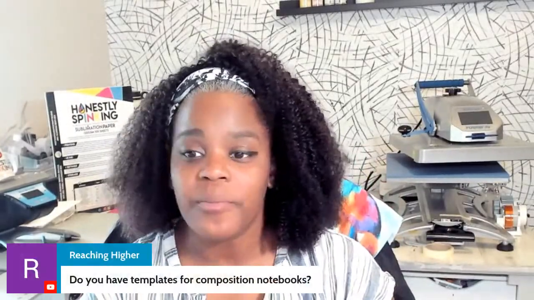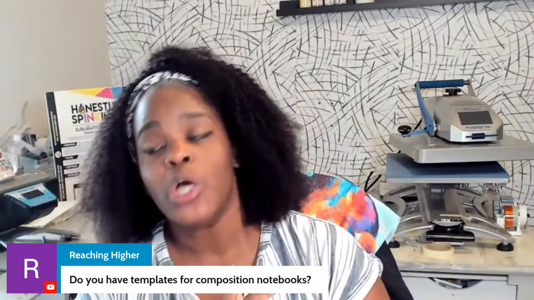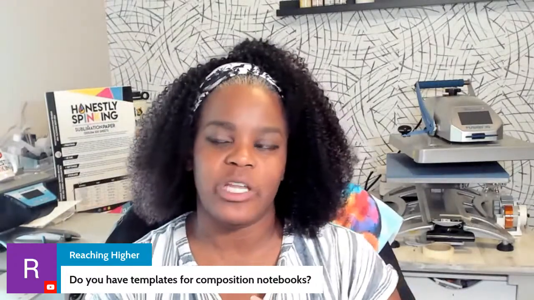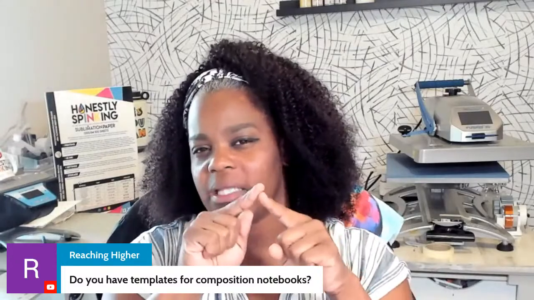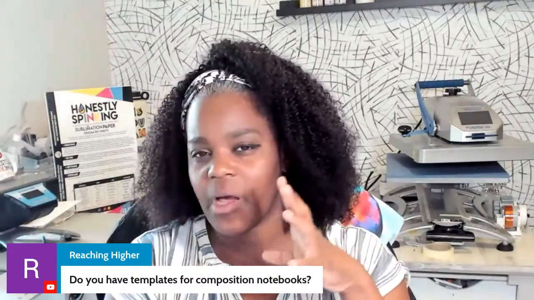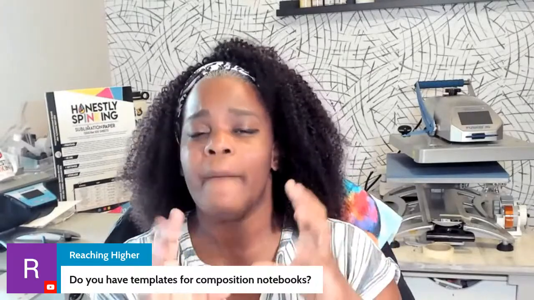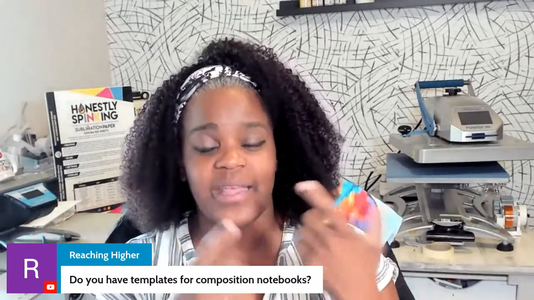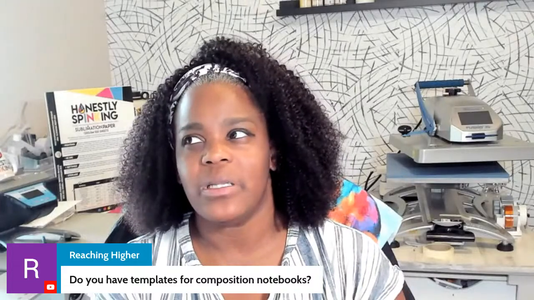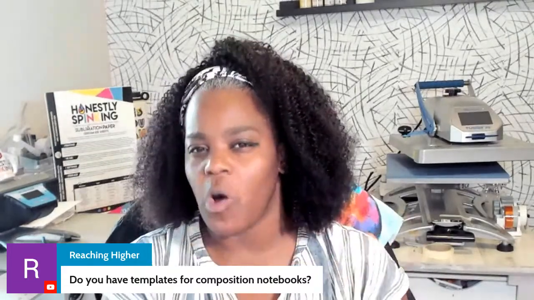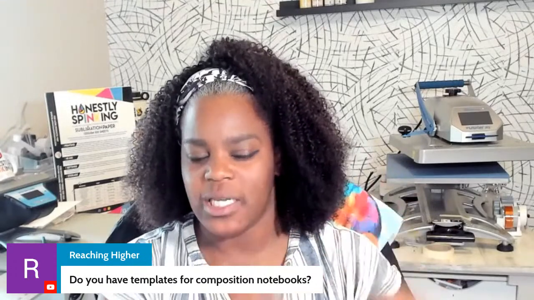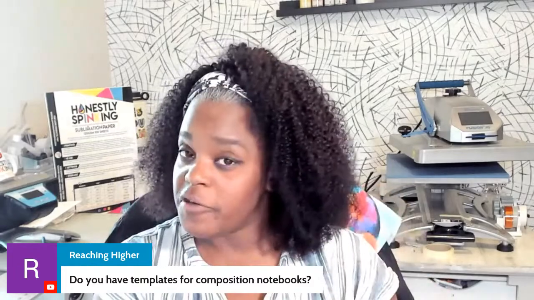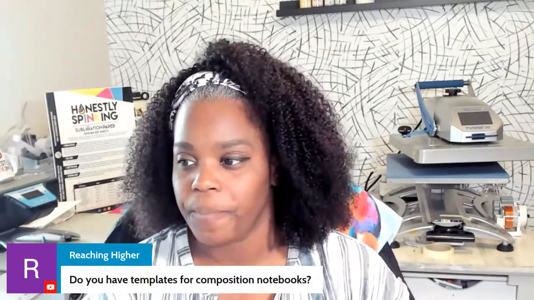Do I have templates for composition notebooks? I do. It depends on what all you mean by that, because I have where you can customize the colors. It's not made to the exact size of a composition notebook. I don't think that one is, but all of the different middle pieces and stuff like that, yes, we do have that. That one is only in the vault. I don't think I have that in HS Ink Digital on the website. I have to check, but I know for sure it's in the template vault.